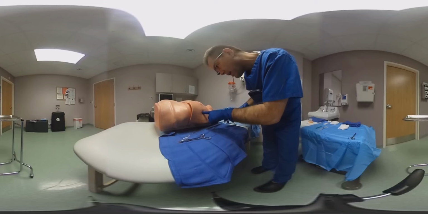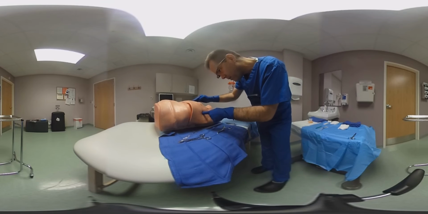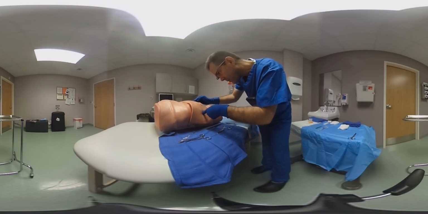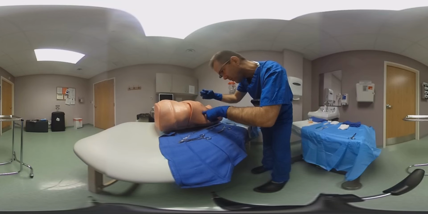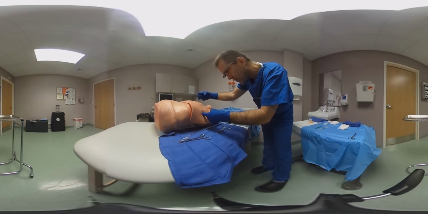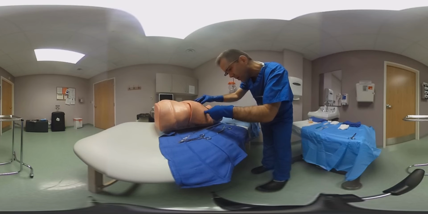And once you're in, you want to put your finger and do a digital exploration so that you can see that there are no adhesions between the actual lung that it's inflating and the parietal pleura. And once you confirm that, you actually feel the lung inflating against the tip of your finger.